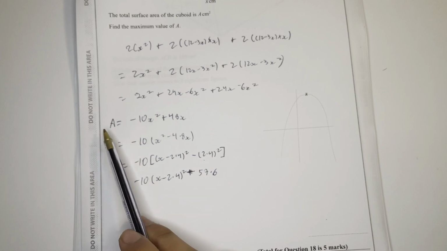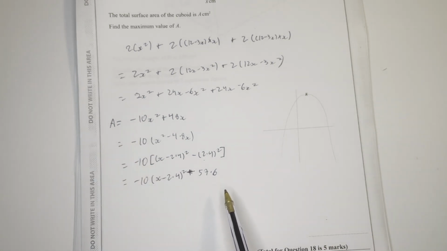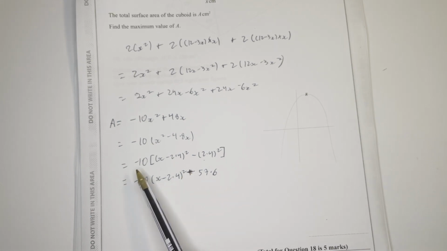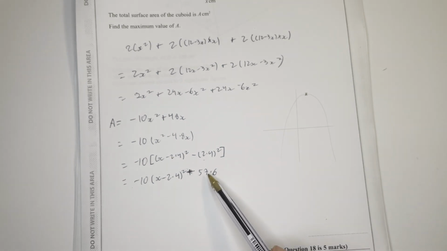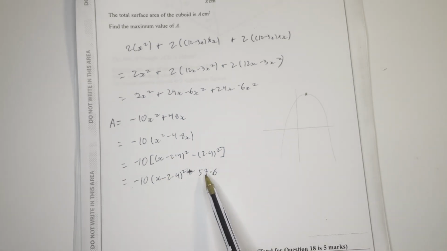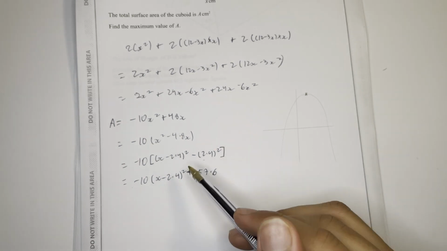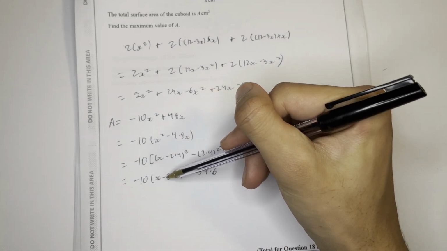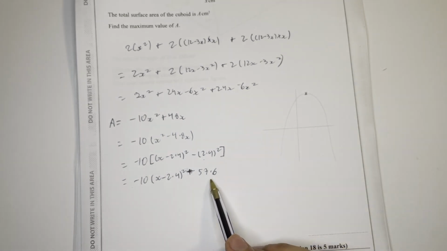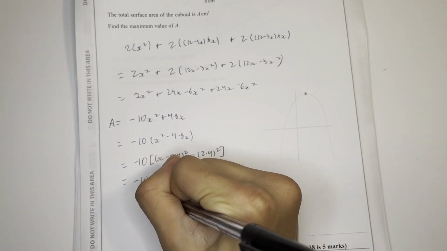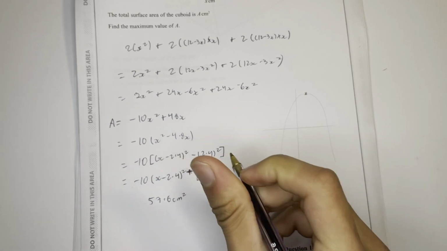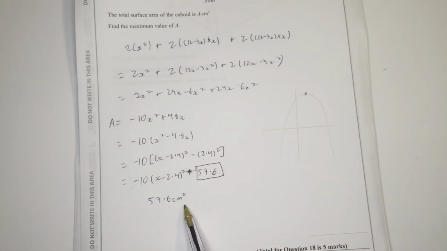Which is the function of the surface area a written in completed square form. To get the maximum value of a, we want to make this part with the variable x as low as possible. And this can be done where x is equal to 2.4. When x is equal to 2.4, 2.4 minus 2.4 goes to 0, and multiplying by 0 cancels out this whole part of the expression, leaving us with a maximum value of 57.6. And this is the maximum value of a in centimeters squared because it's an area.